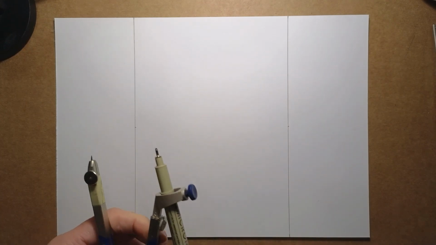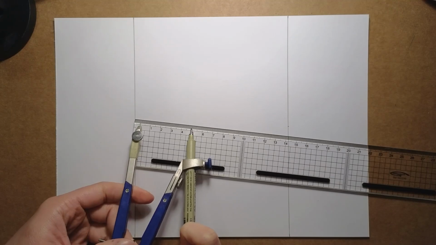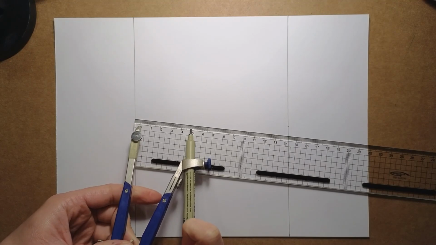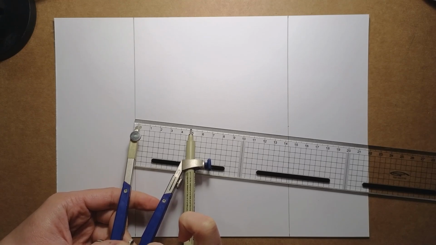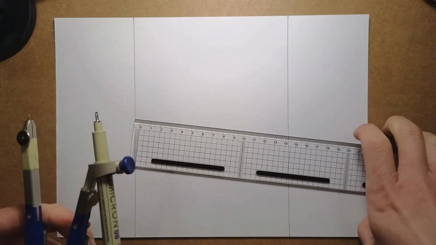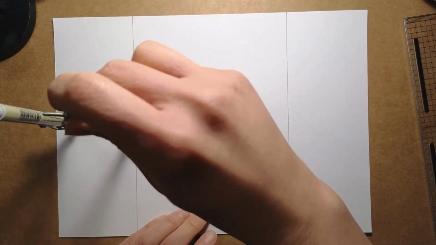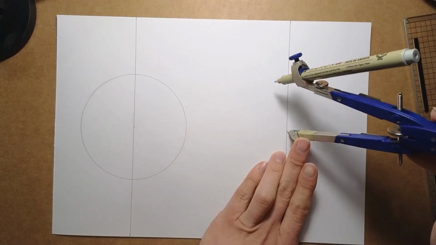They will be approximately a 5 centimeters radius. So this doesn't have to be super exact, as long as it fits on your paper. There. First circle, second circle.